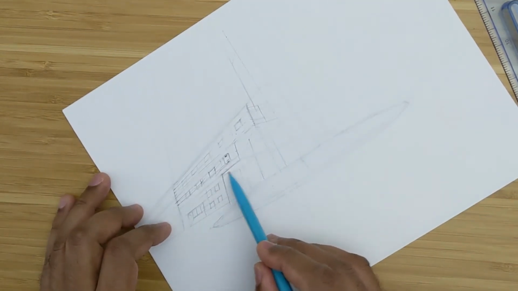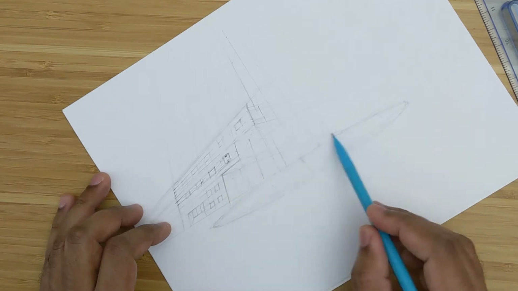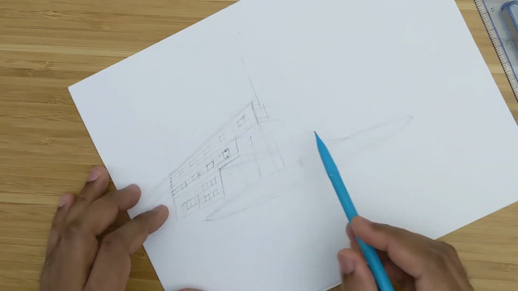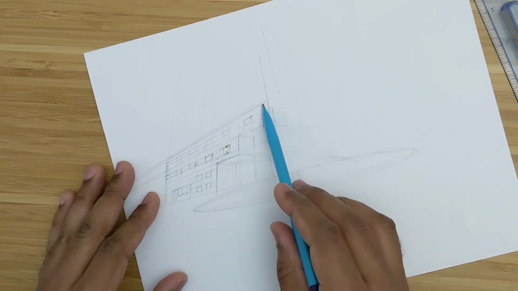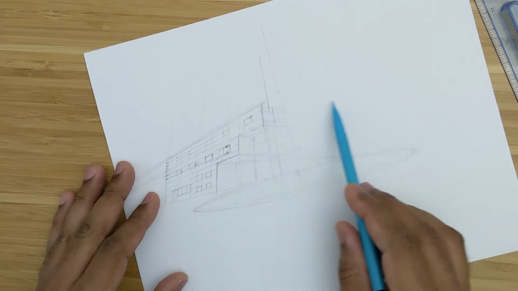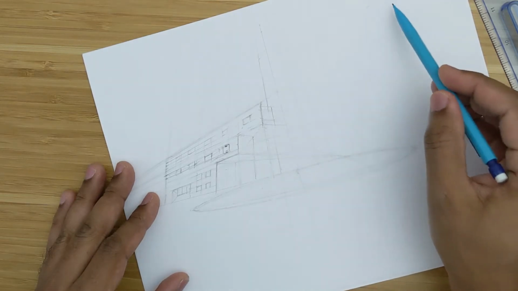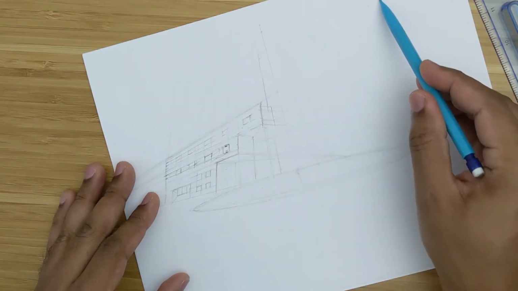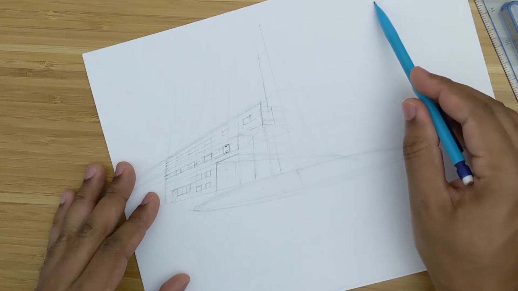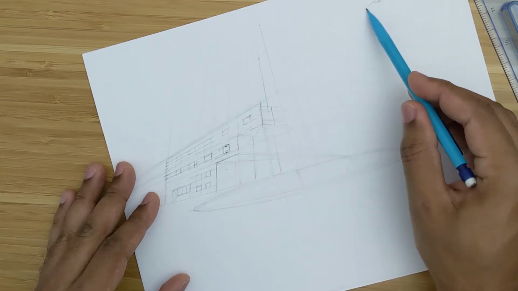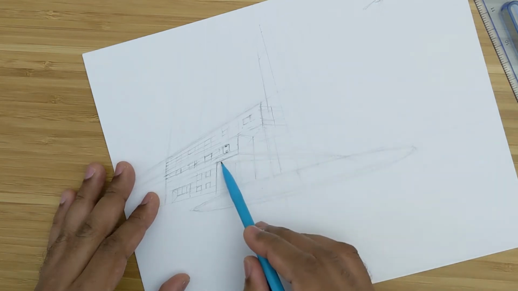We have the vanishing point going this side, and I'm taking this vanishing point inside because this building is not like this over here. It's not a box. This side goes inside, so this particular face is not at 90 degrees to this face, so that's why we have to do it this way.